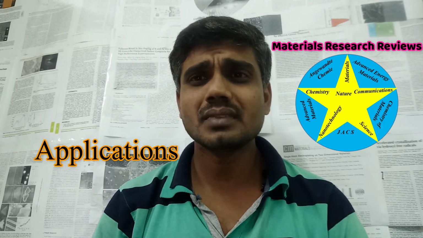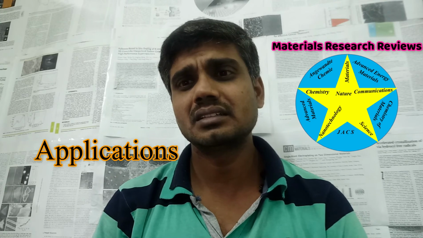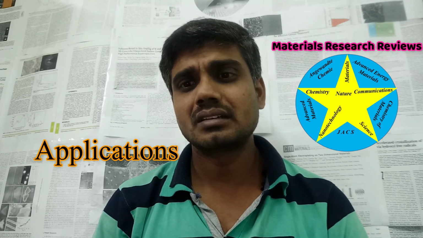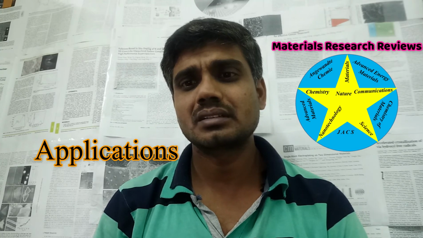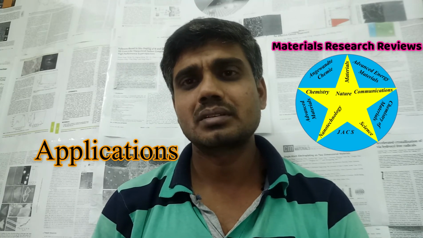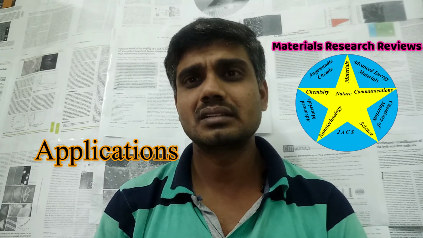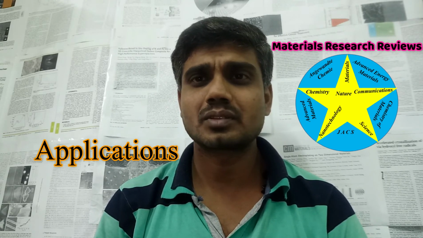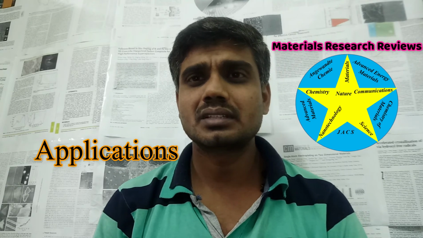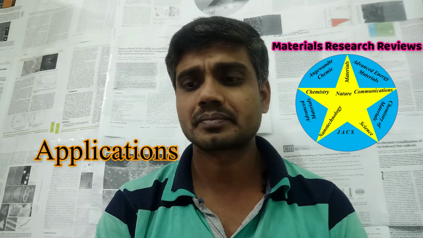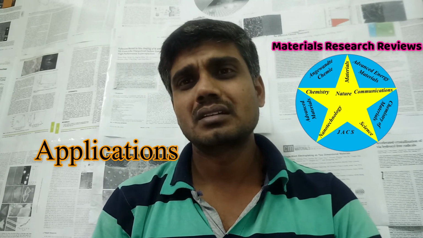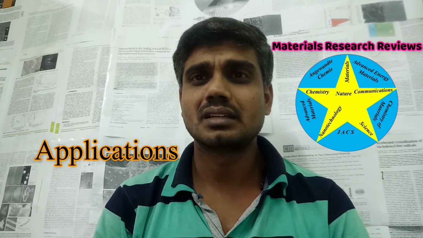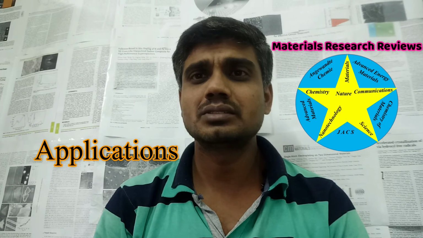After that they did an EPR study. The EPR study also compares the nanocube and bulk, and only the nanosheet shows the superoxide peak, using TEMPO. They also observed some intermediate products.